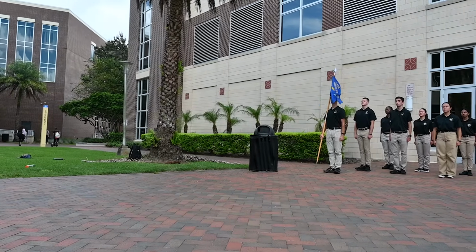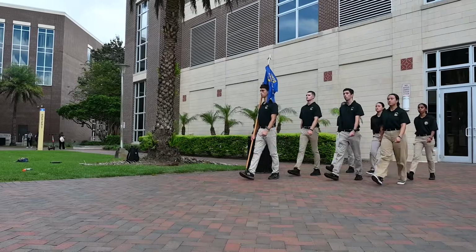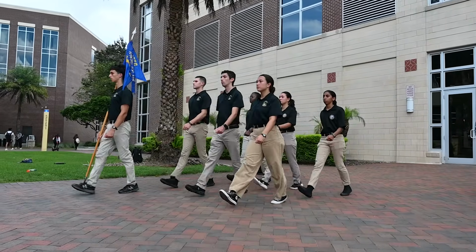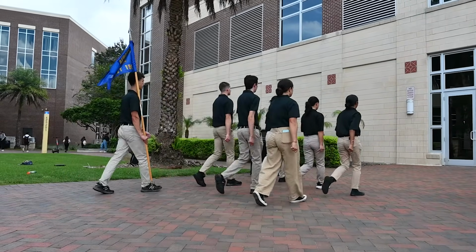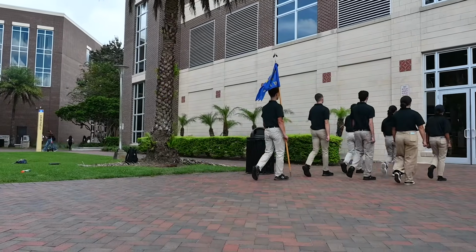The next movement we will go over is to the rear. The purpose of to the rear is to allow formation to turn 180 degrees in one swift movement. The preparatory command is to the rear, and the command of execution is march. Both commands are given as the right foot strikes the ground.